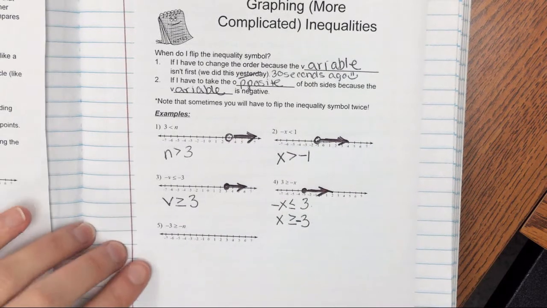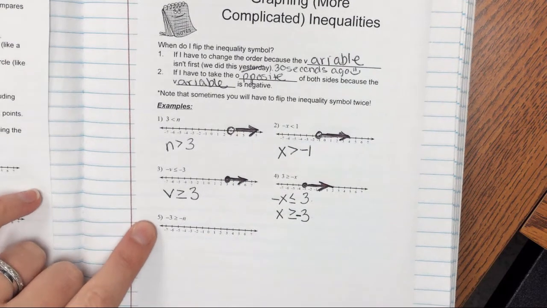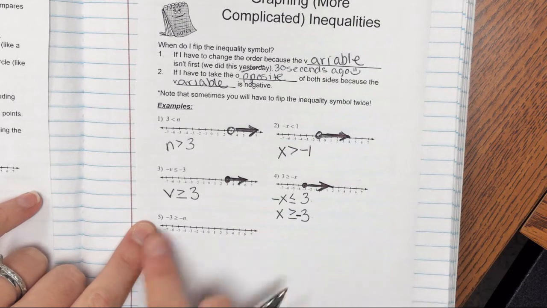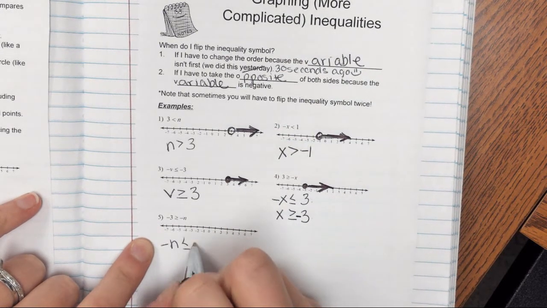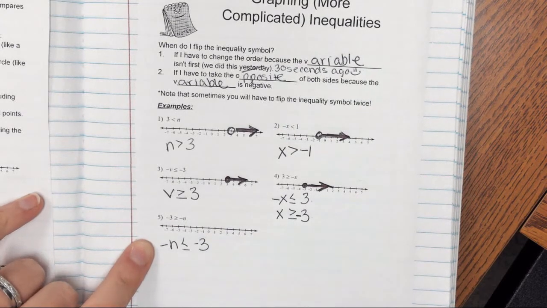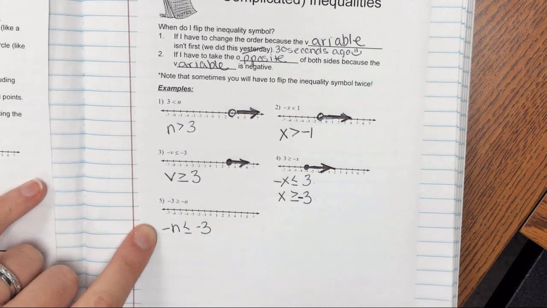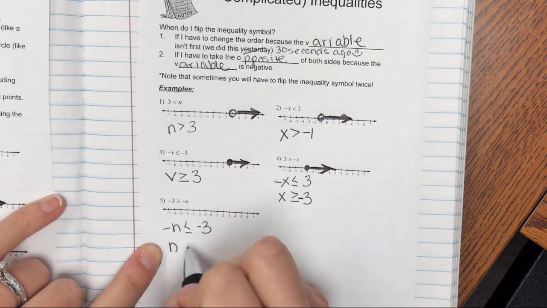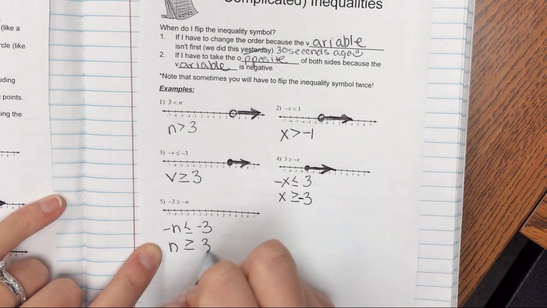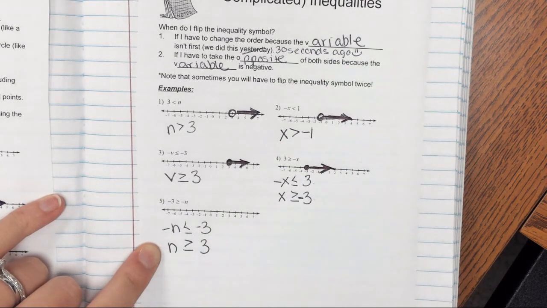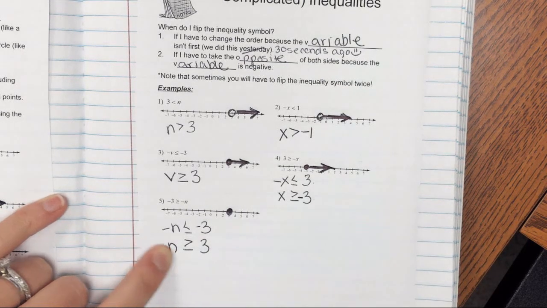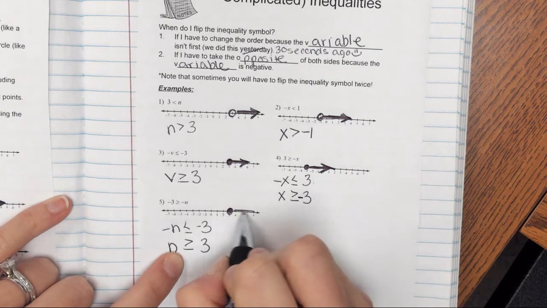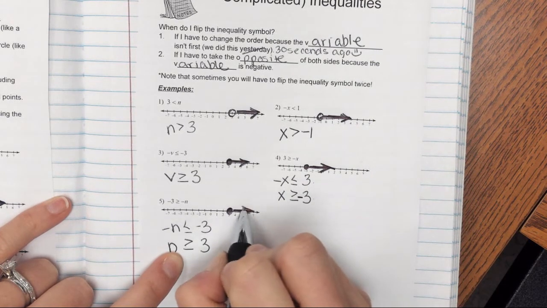Last example, I have negative 3 is greater than or equal to negative n. So I'm going to flip this all around, and I have negative n is less than or equal to negative 3 to get my variable first. And then I want to make sure my variable is positive, so I have n is greater than or equal to 3. So I take the opposite of everything. It's going to be a closed dot on 3. And since I'm looking for the numbers that are greater than or equal to 3, my arrow is going to again point to the right.